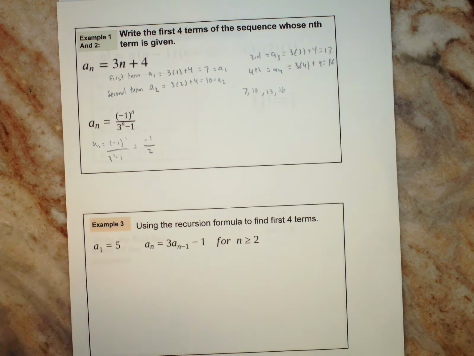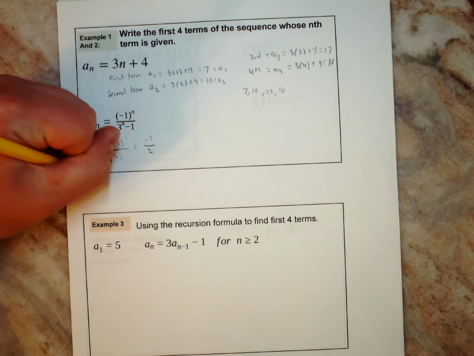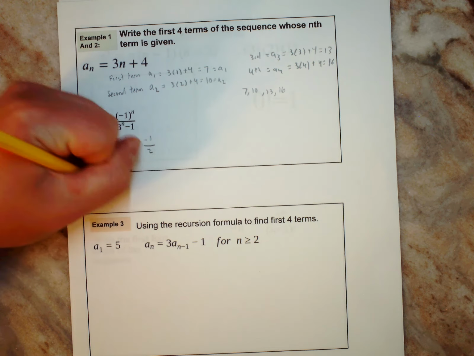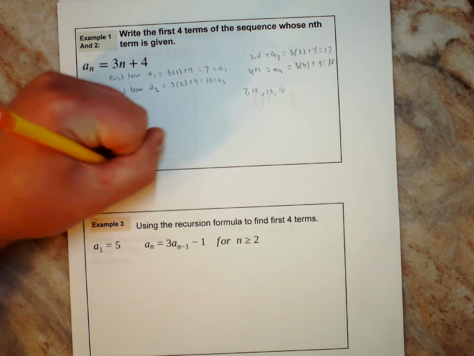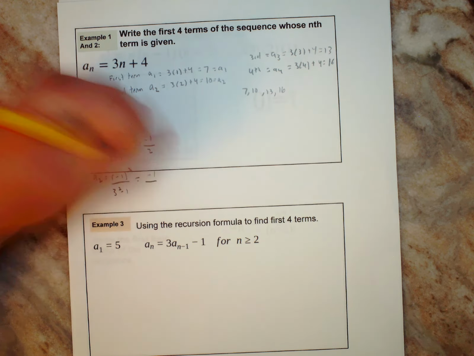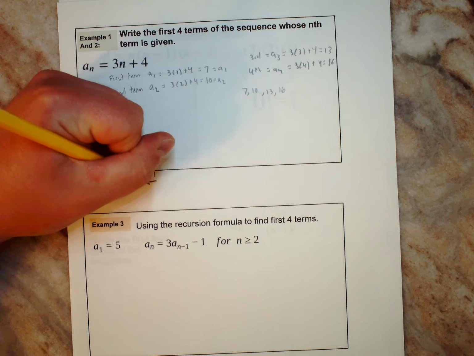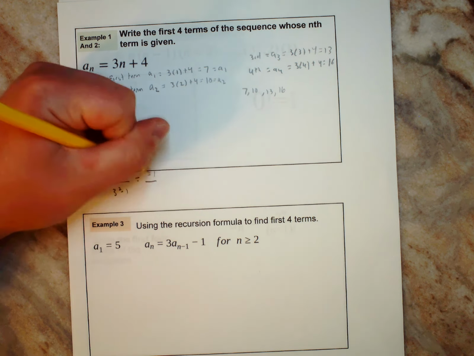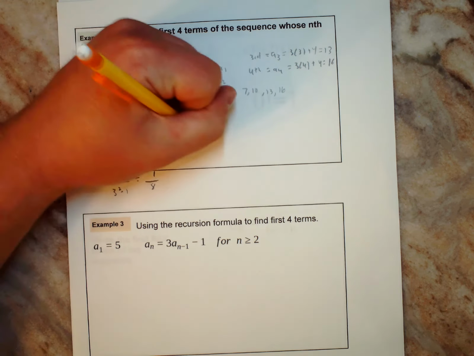And now you're going to do it again. So I'm just going to go down here, a sub 2, negative 1 to the second over 3 to the second minus 1, which is negative 1 over, what is that, 8, right? Oh, I'm sorry, that is positive 1 because it's negative 1 squared. So it's 1 over 8, so it's 1/8. And you do the next one.